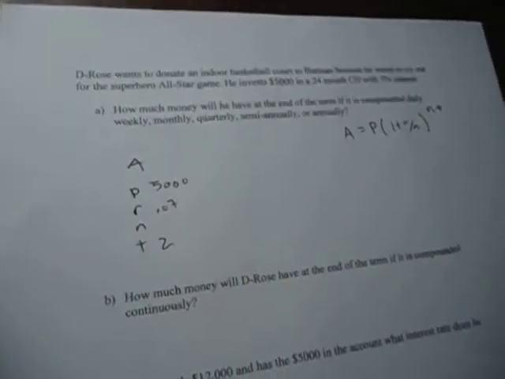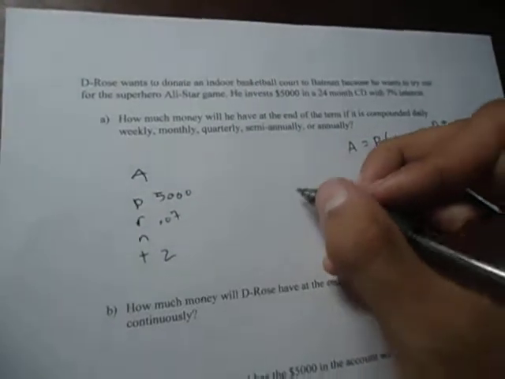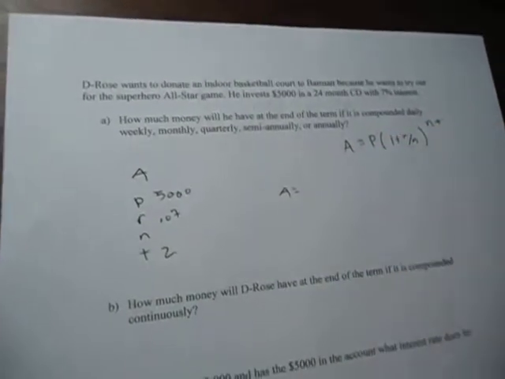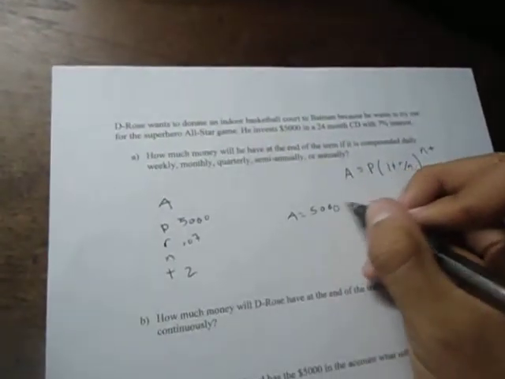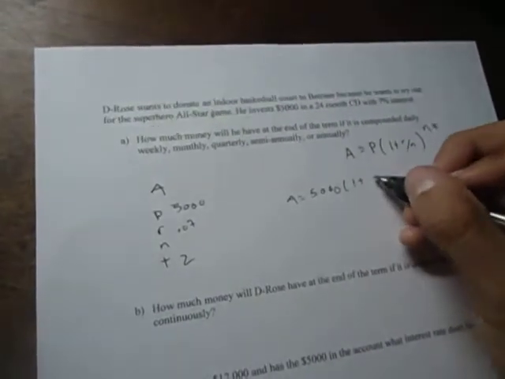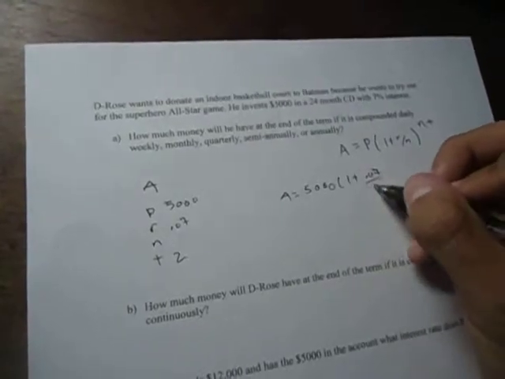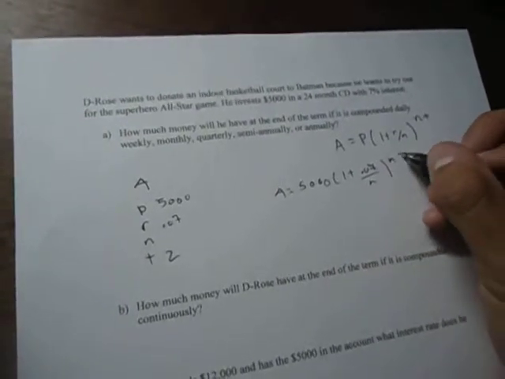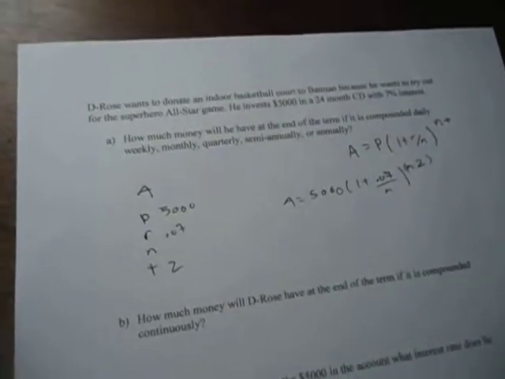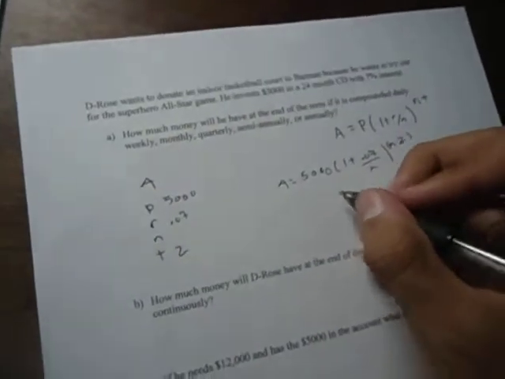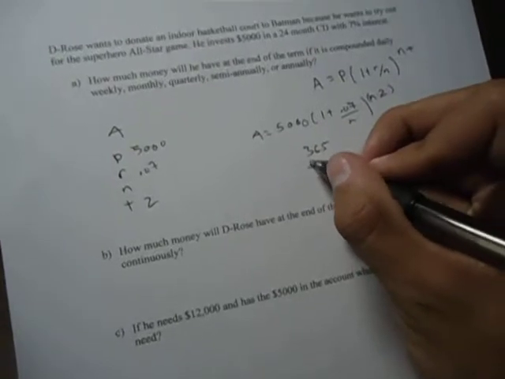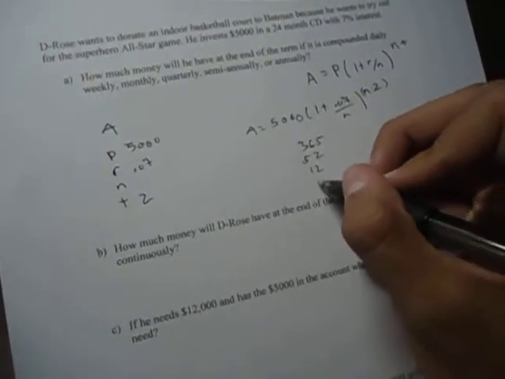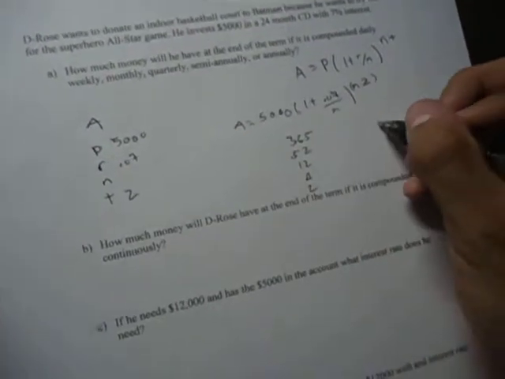We won't have anything for A or n. And then we just plug this in, and A is equal to 5,000(1 + 0.07/n)^(n·2). Now if we want to find it daily, we use 365, 52, 12, 4, 2, and 1.